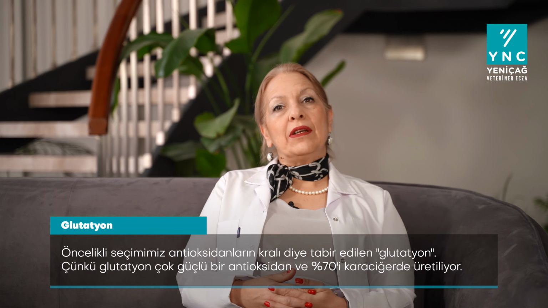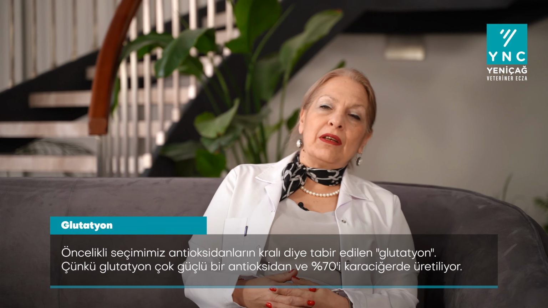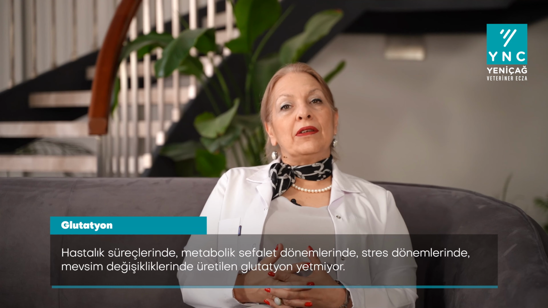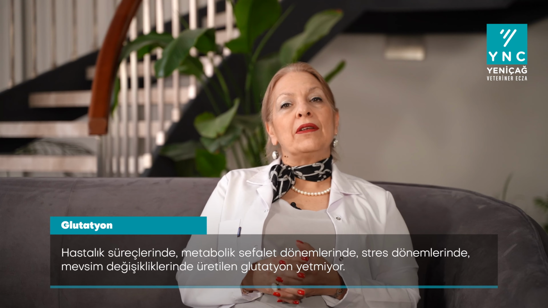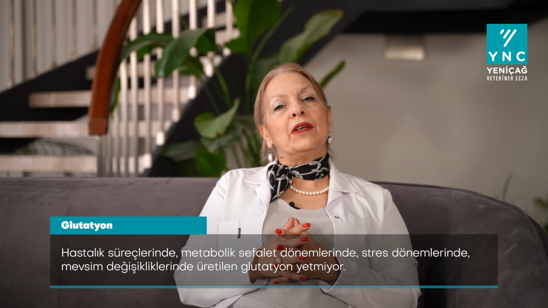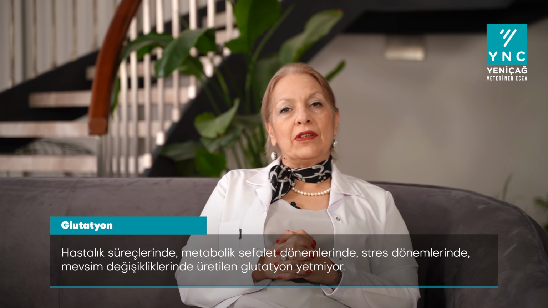Because glutathione is a very powerful antioxidant, and 70% of it is produced in the liver. Normally, the liver produces this to a certain extent, but as I mentioned, during illness, periods of metabolic distress, times of stress, or seasonal changes, the glutathione produced is not enough.